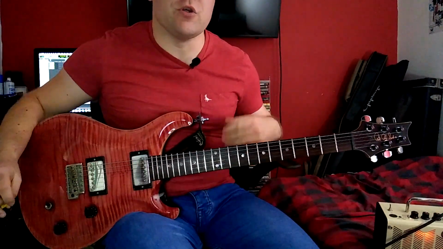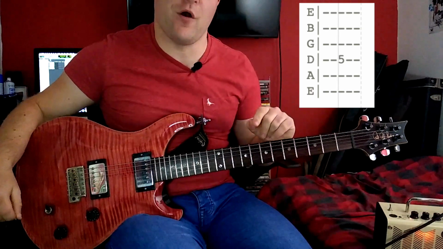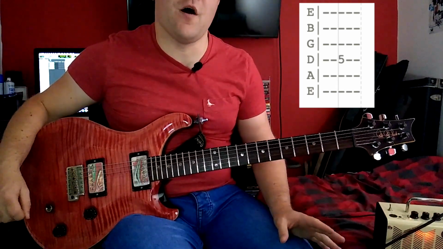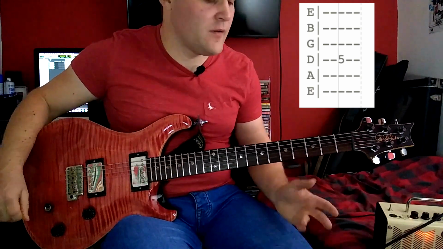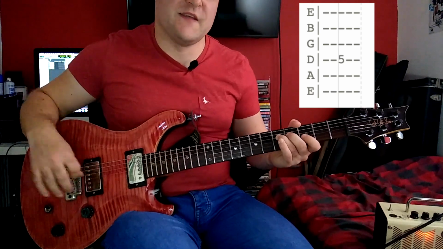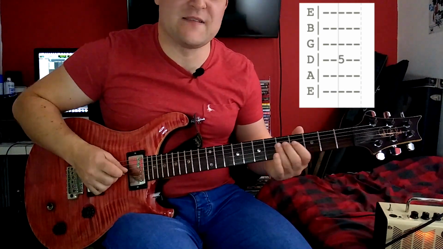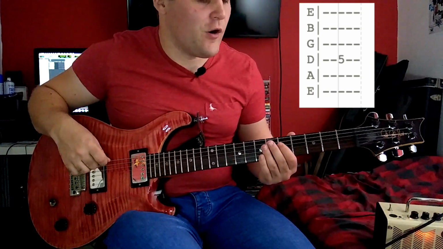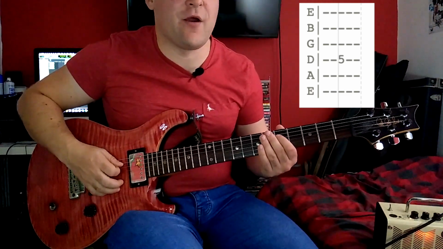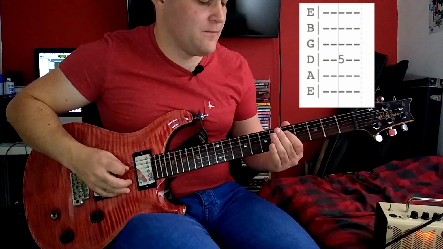And now you should see a number on one of our lines. Okay, so we have got the number 5 on our third line, which is our D string. This simply means that we place one of our fingers down on the 5th fret of the D string, and then we pick that string with our right hand.